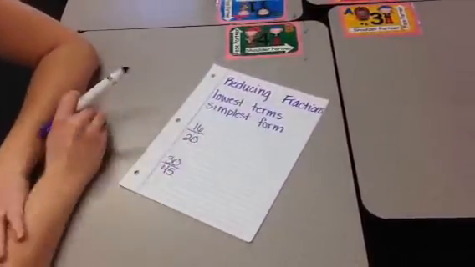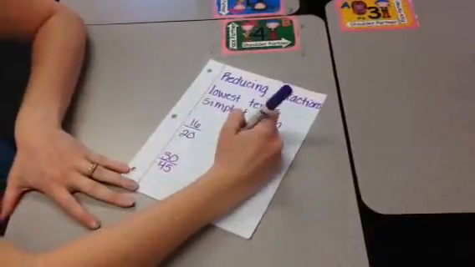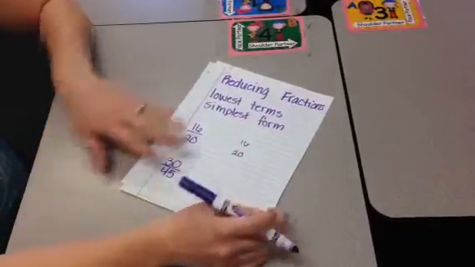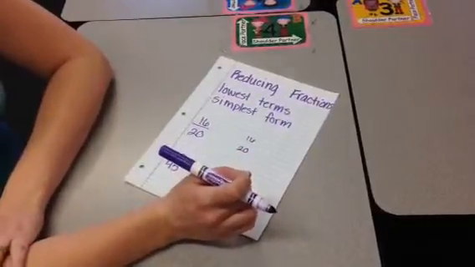So let's look at the fraction 16/20. The first thing that I taught them to do was to take the number 16 and the number 20 and to list all the factors of each of those numbers. Now, factors are numbers that we multiply together to get a product.